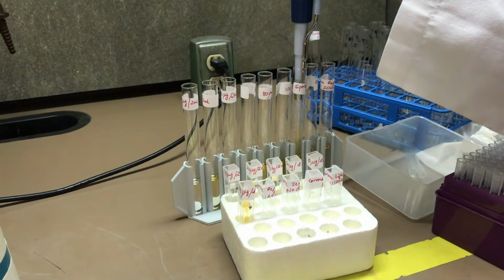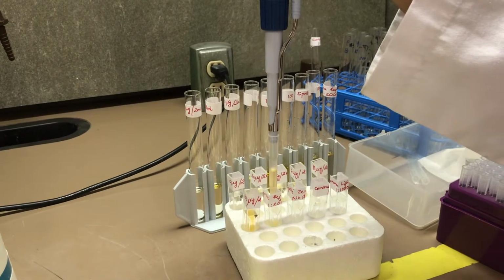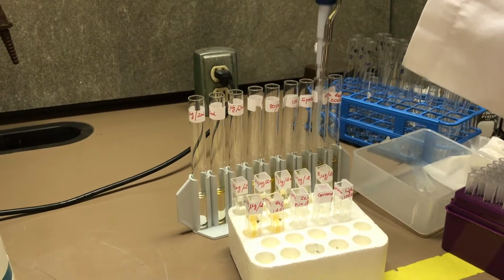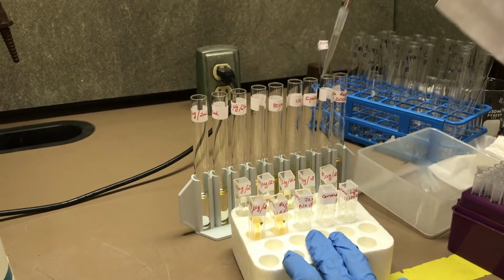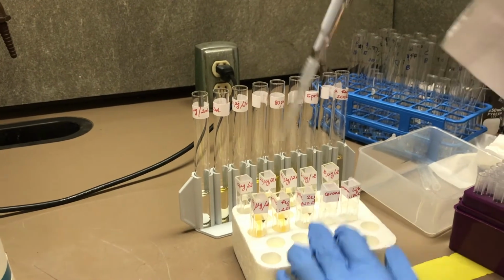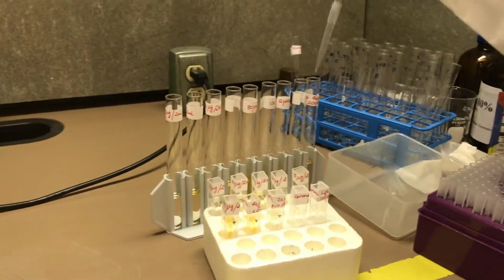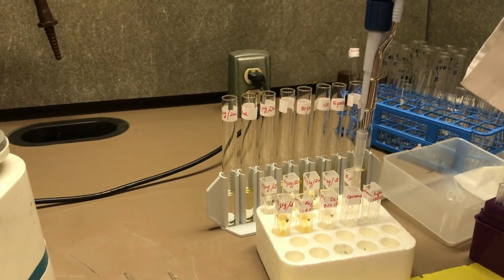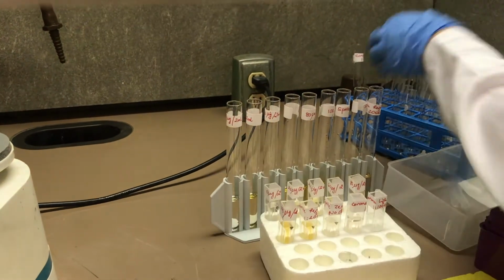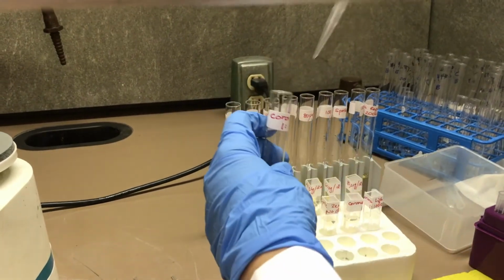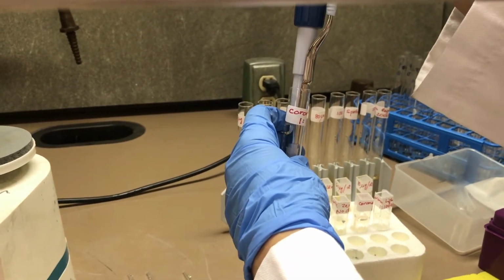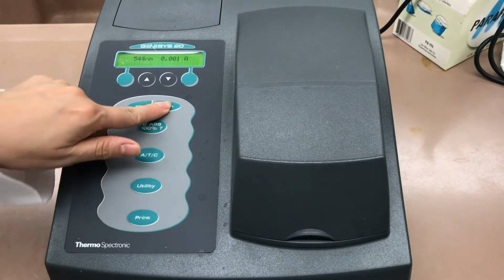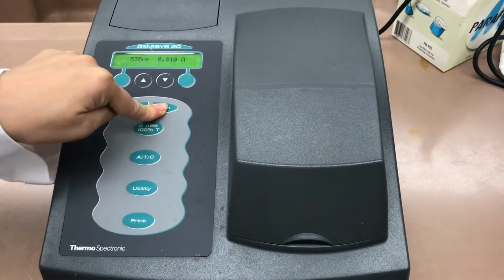However, for the Sprite and beer samples, I will be changing the pipette tip for each. We are going to set up the spectrophotometer at 490 nanometers.